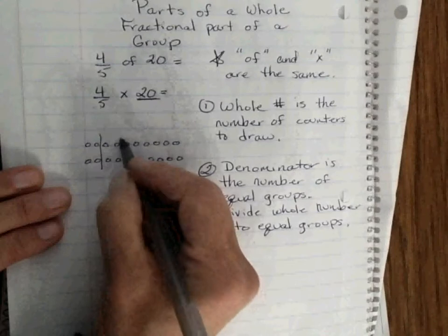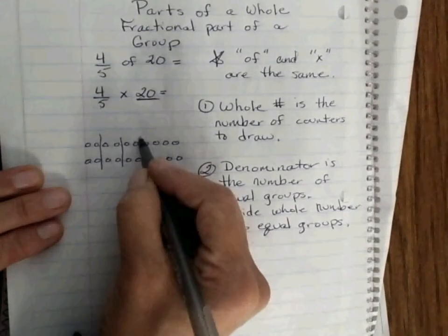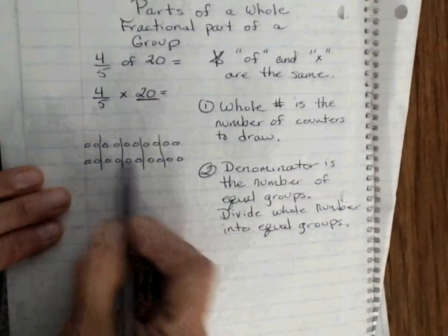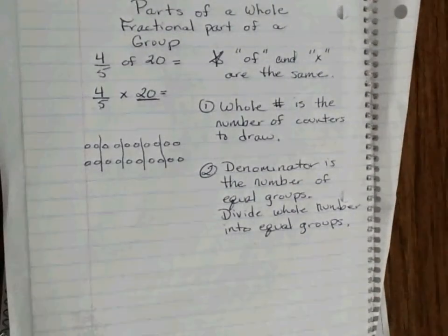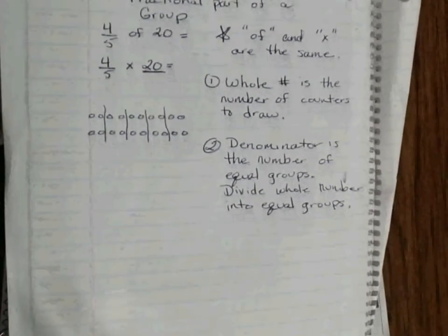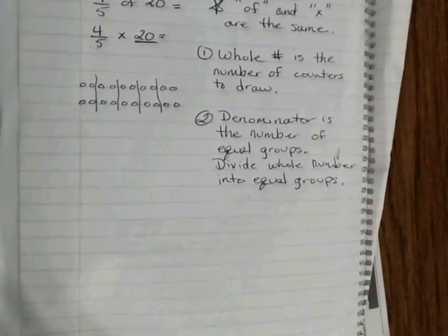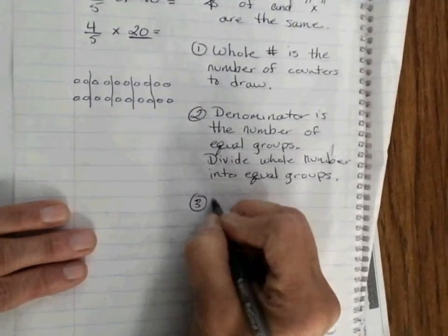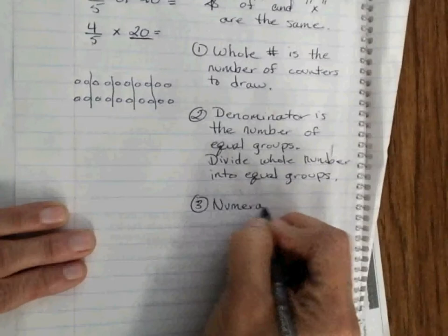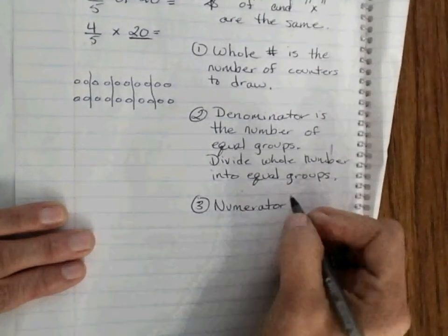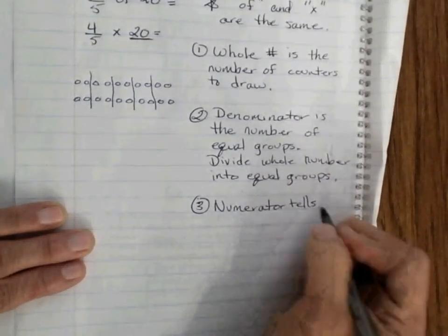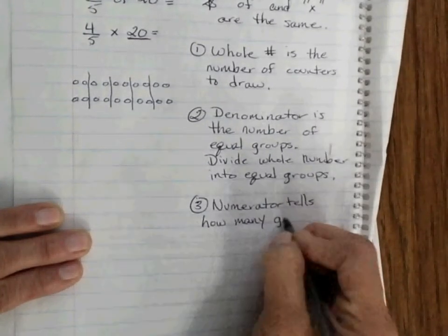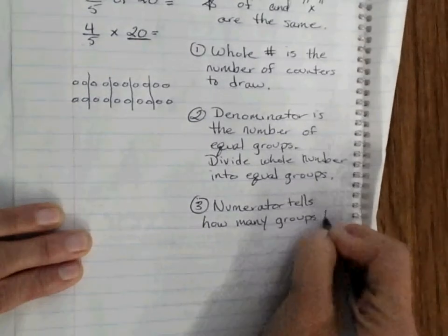There's 1, 2, 3, 4, and then 5. 1, 2, 3, 4, 5. I have 5 equal groups. Okay. Now, continuing on with my model, my numerator tells how many groups to circle.